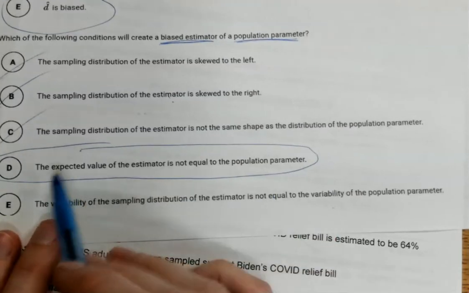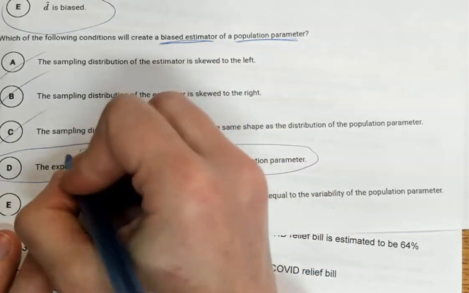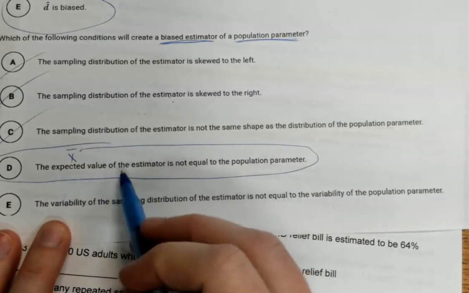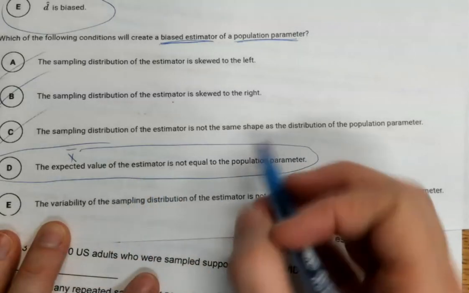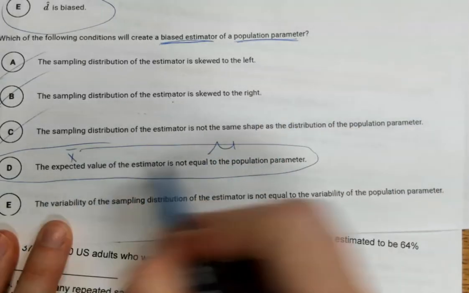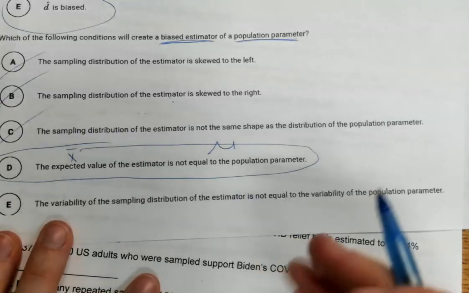All right, this says the expected value, which would be the mean, the X bar of the estimator, is not equal to the population parameter mu. This is exactly the definition of a biased estimator.